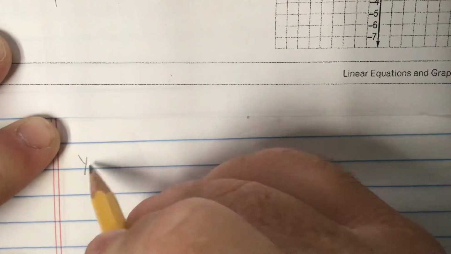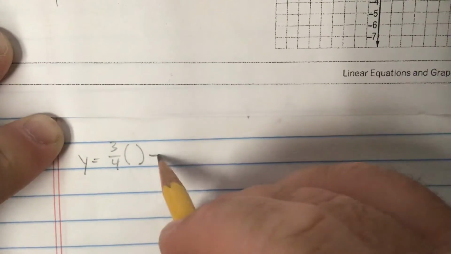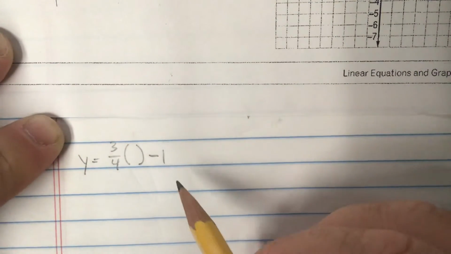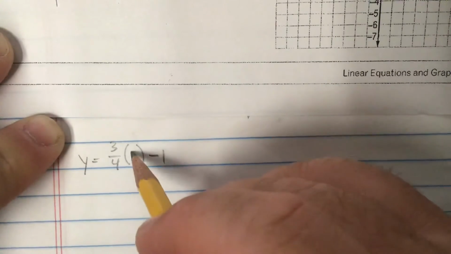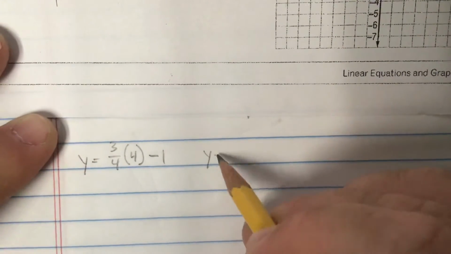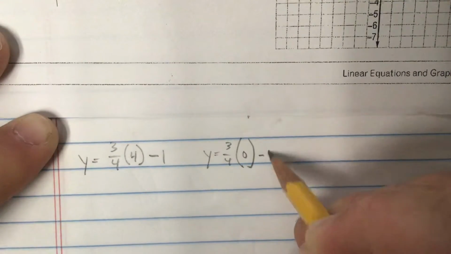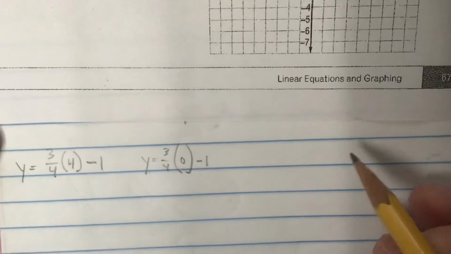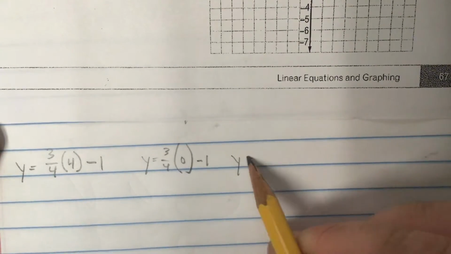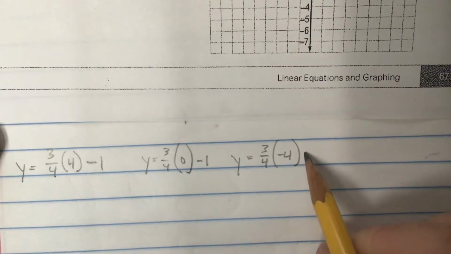So the equation was y equals 3/4 x minus 1. And I chose 4, 0, and negative 4. So I'm going to put a 4 there. I'm going to write it again. Y equals 3/4. Put a 0 there. And then in the last one, y equals 3/4. Put a negative 4 there.